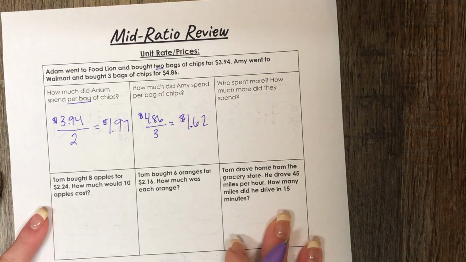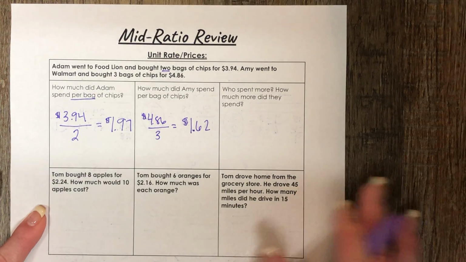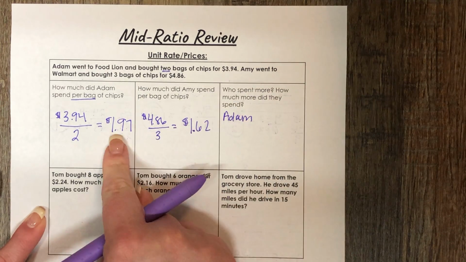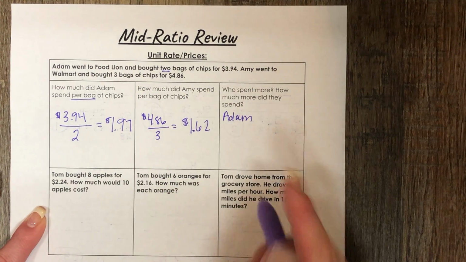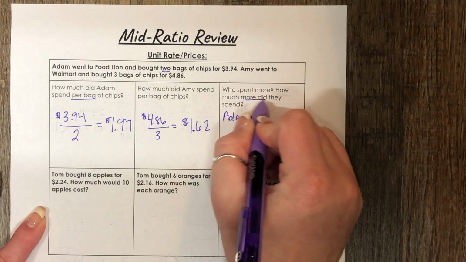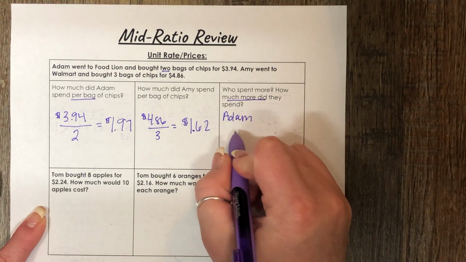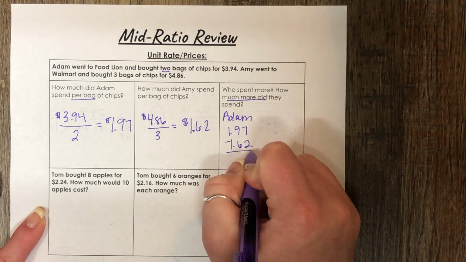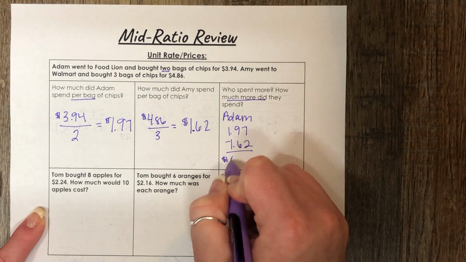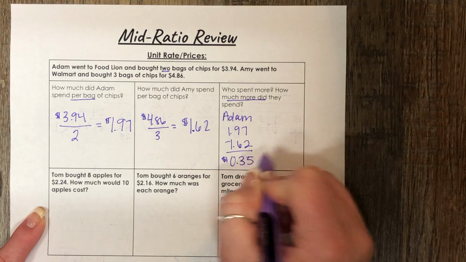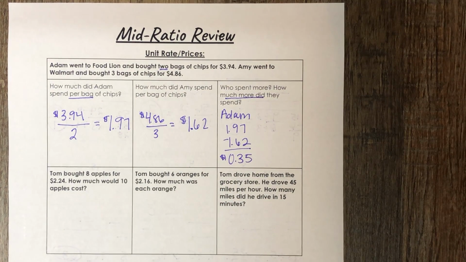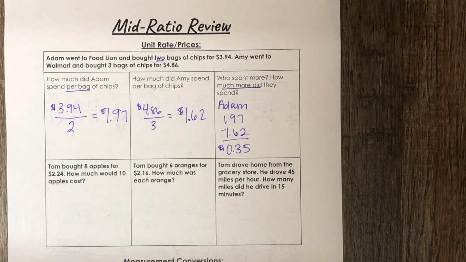All right, and see if you can answer this one. So if you put that Adam spent more, you're correct. And then you should have subtracted to see how much more. That means subtract 1.97 minus 1.62 to get that Adam spent 35 cents more. Okay? And the next few are just the same, but I will do one with you.